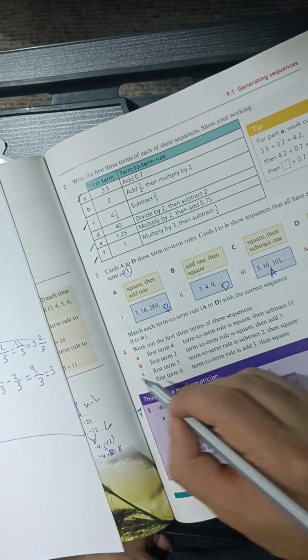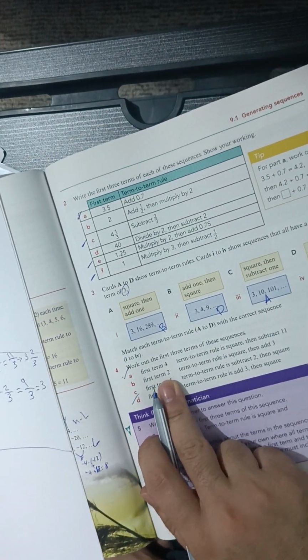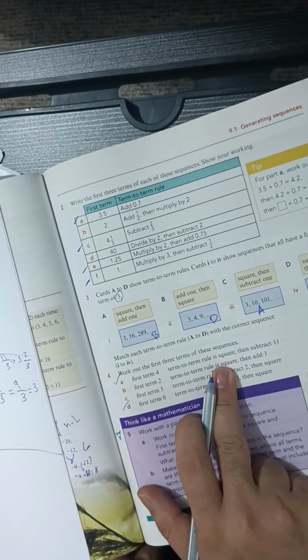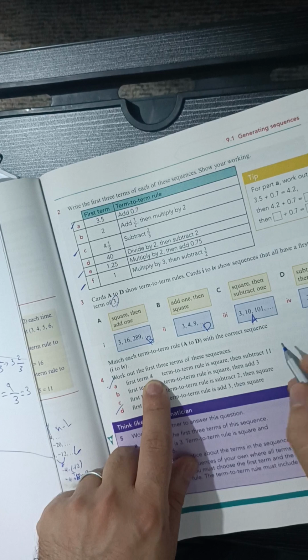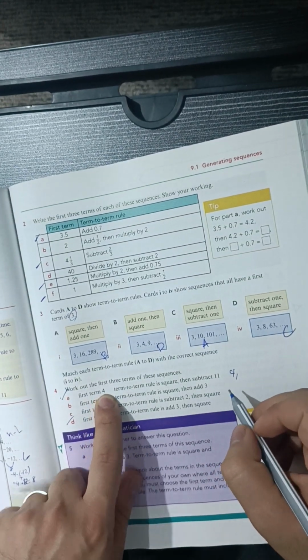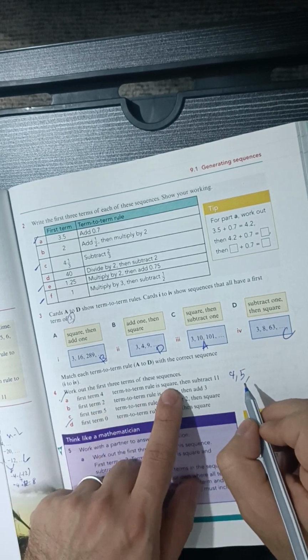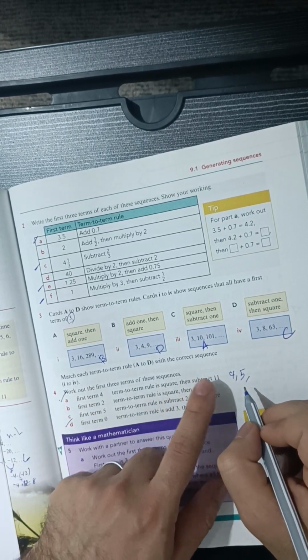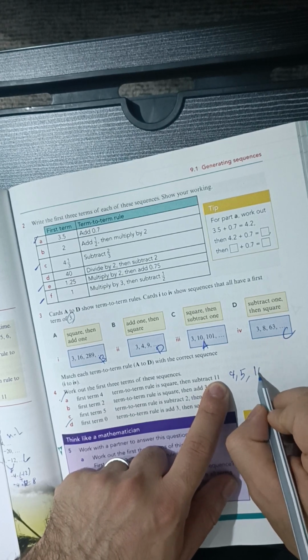A and D. I will solve A and D. A is first term is 4. Term to term rule is squared. So 4 squared. Let's just write the first term. 4 squared, 16 minus 11, 5. 5 squared, 25, minus 11, it is 14.